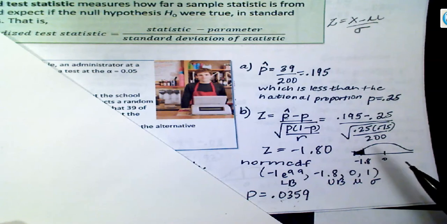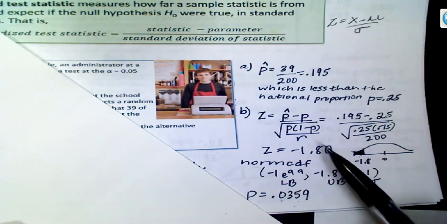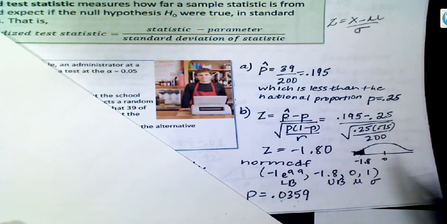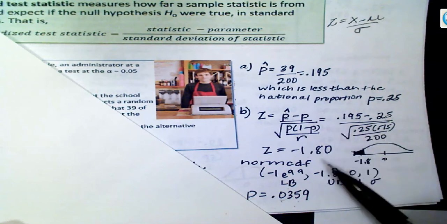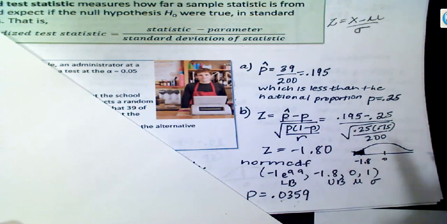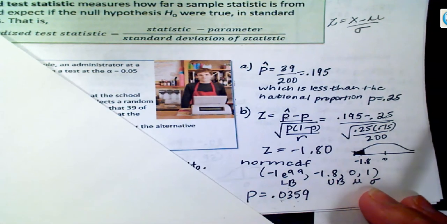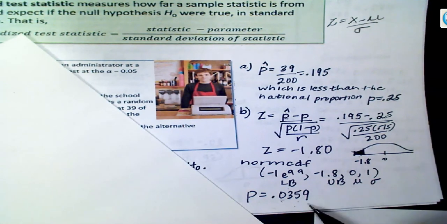And when you do this, we had a point where we were kind of skipping this and just doing normal CDF and putting the mean and the standard deviation in. But on these problems, you will not do that. You will go find your Z, and you will use 0 and 1 when you do your normal CDF. What that is giving you is your p-value or your probability, okay?